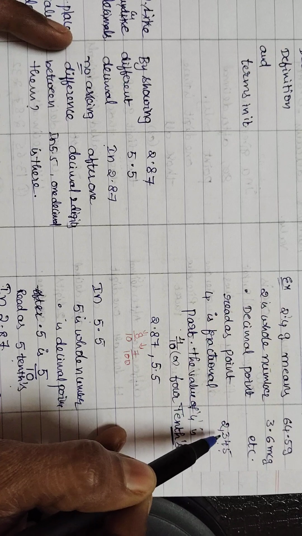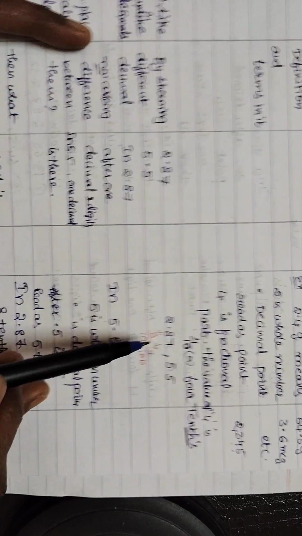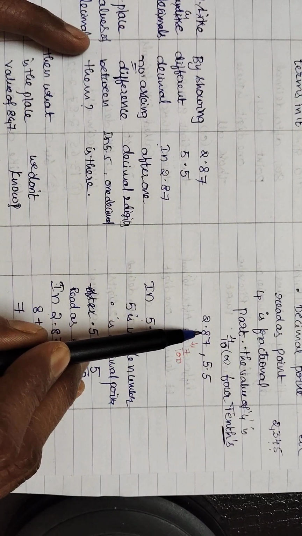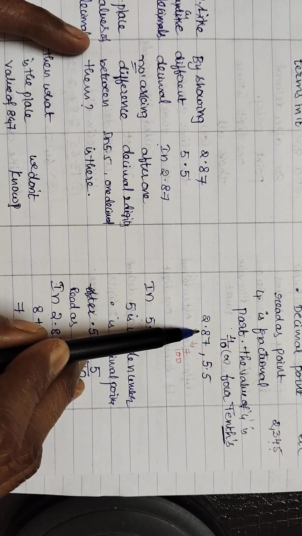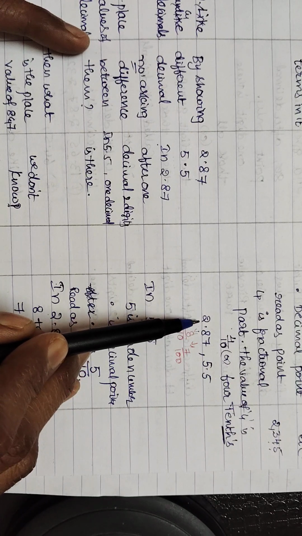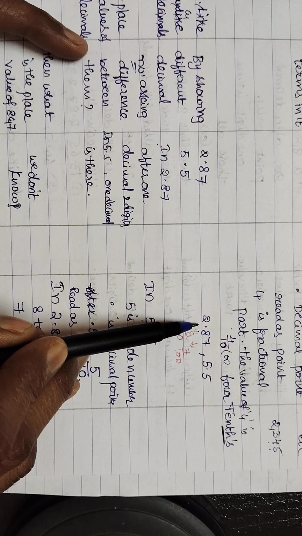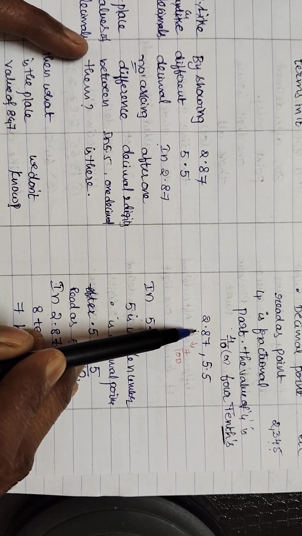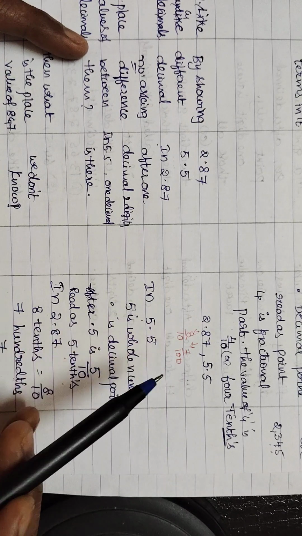Can you give the place value names for 2.87? No, ma'am. See, children, this is called place value. How do we give place values for decimal numbers?